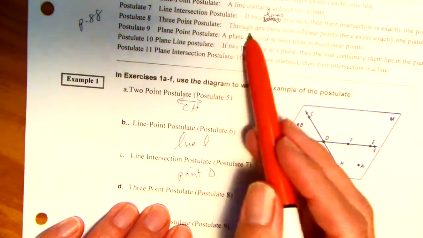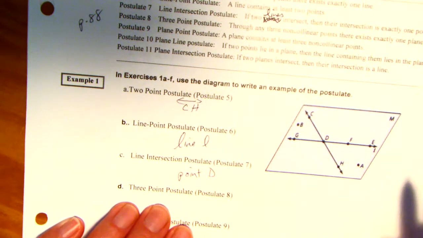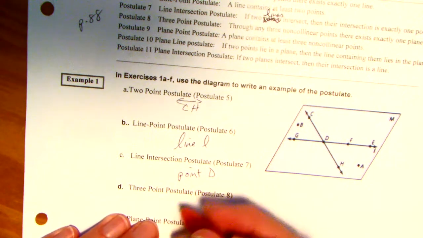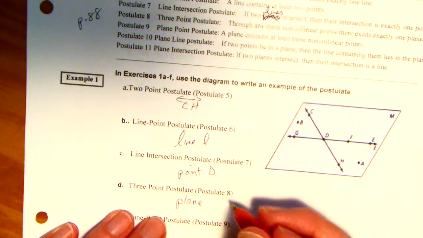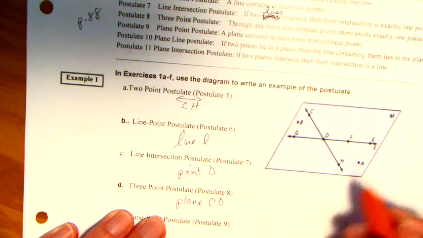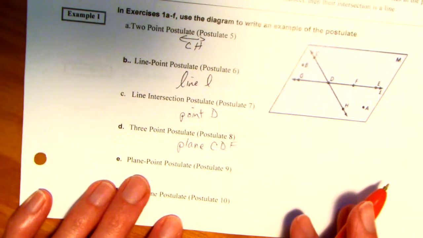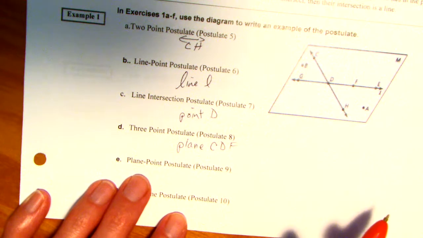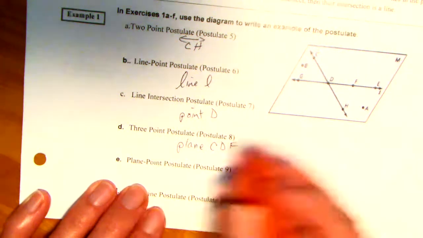Three-point postulate: through any three non-collinear points, there exists exactly one plane. So you can pick any three points. Let's see if you can guess the same points I'll pick. Plane CDF. Pick these three. And the plane-point postulate: a plane contains at least three non-collinear points. Basically, plane M.